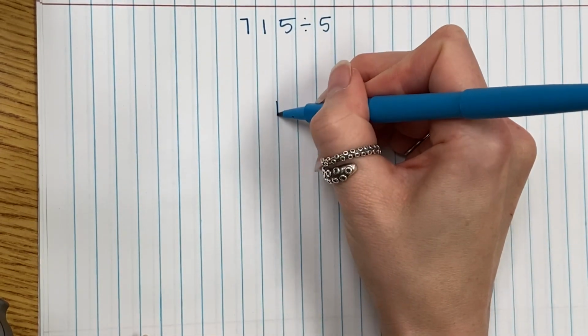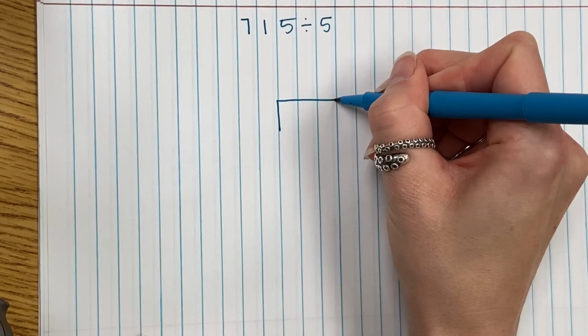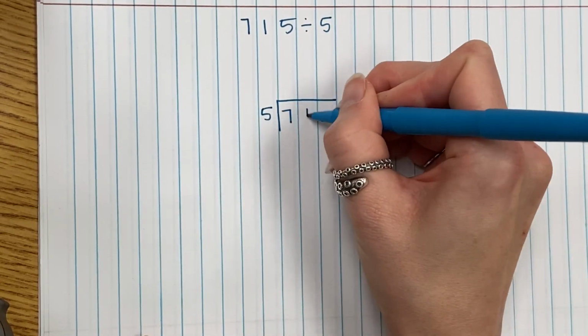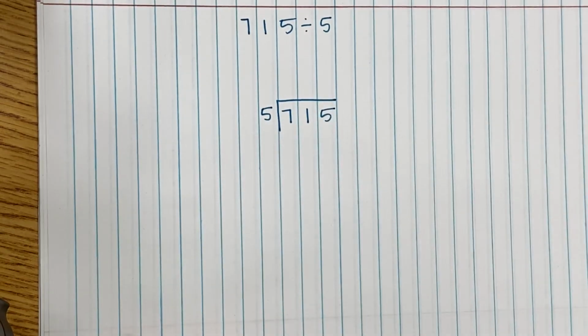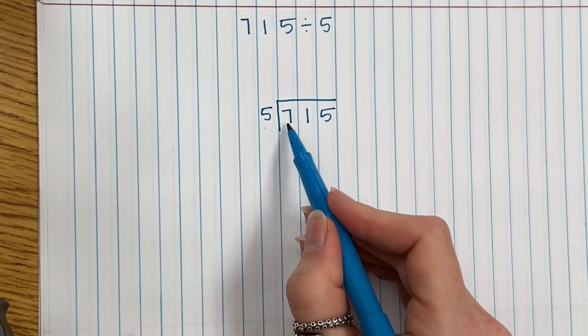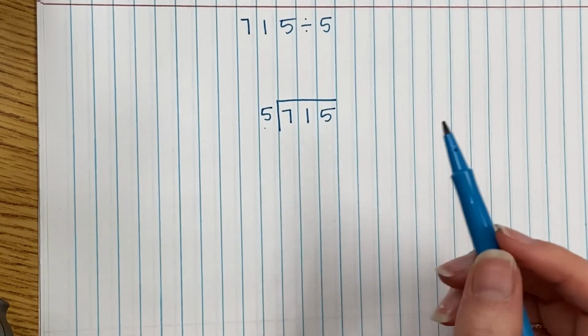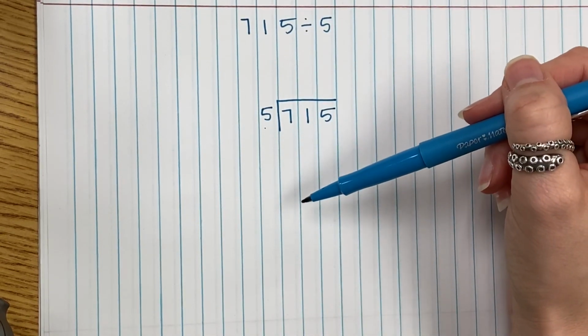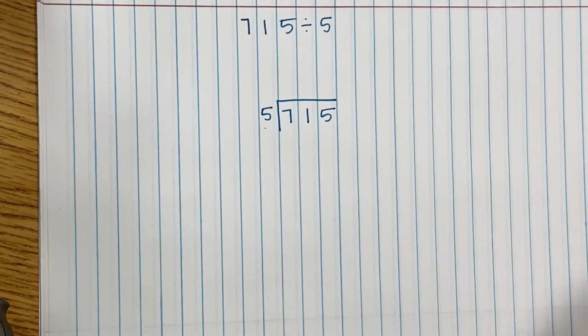So we're going to go ahead and draw our division box. Our divisor goes on the outside and our dividend on the inside. Notice that I'm only putting 1 digit in each column. This really helps when we start to subtract to keep our place values lined up and everything nice and neat.